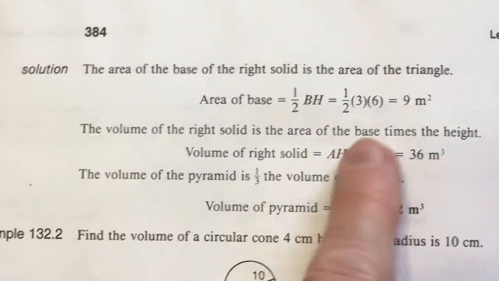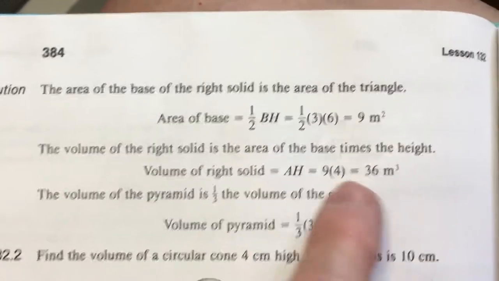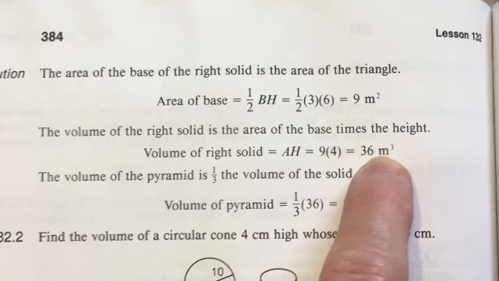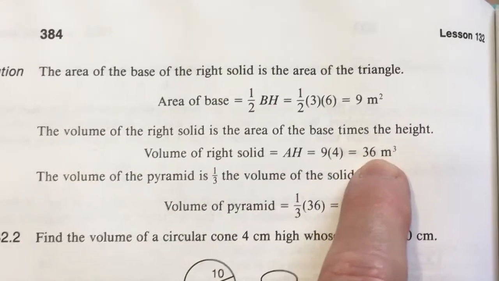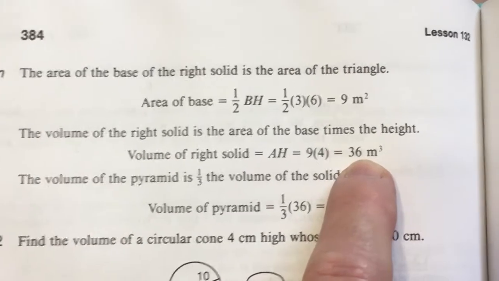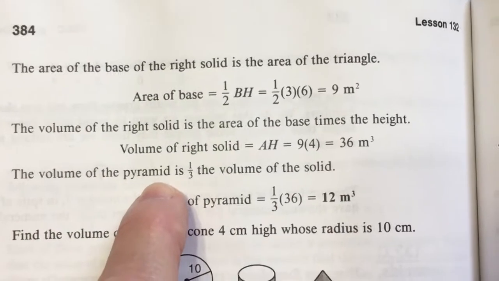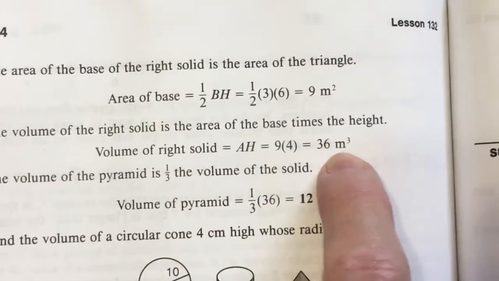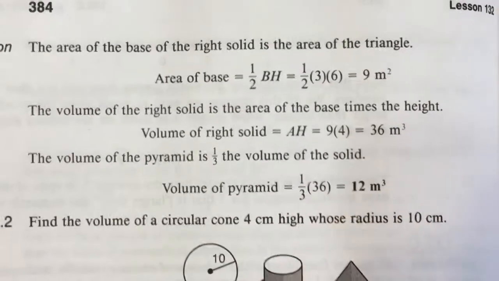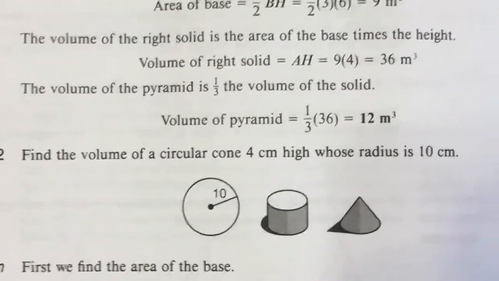So the 9 meters squared is the area of the base, and then we multiply that by the height to get 36 meters cubed. So that's the volume of that right triangular prism. And then the volume of the pyramid is 1/3 this volume. So 1/3 of 36 is 12 meters cubed. So let's go ahead and look at the pictures here, and then I'll go to the board.